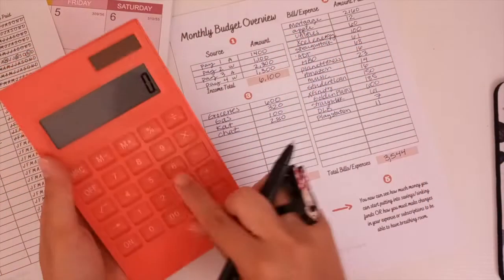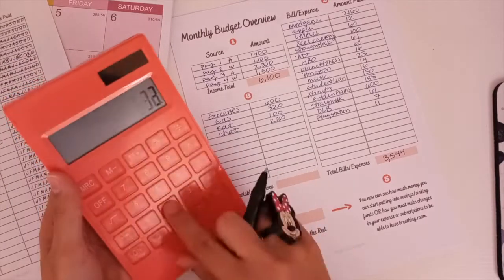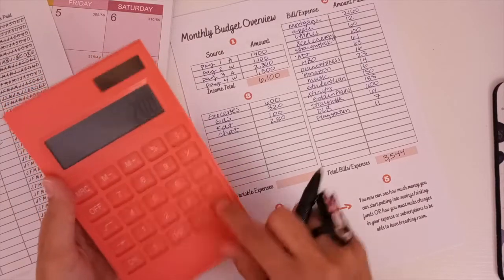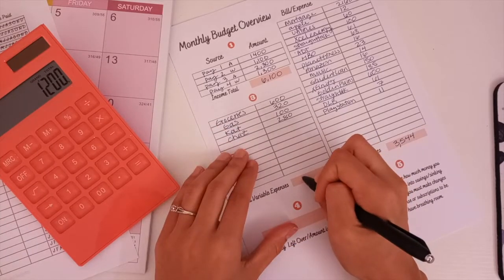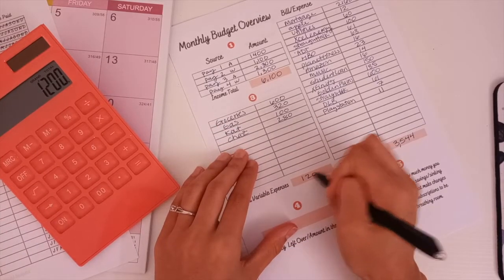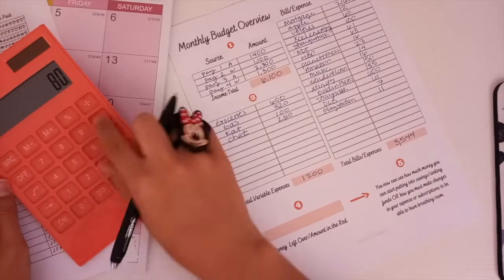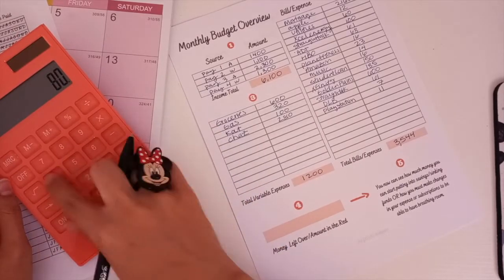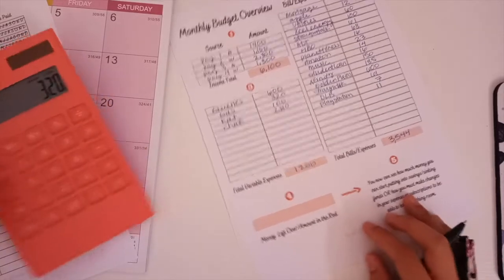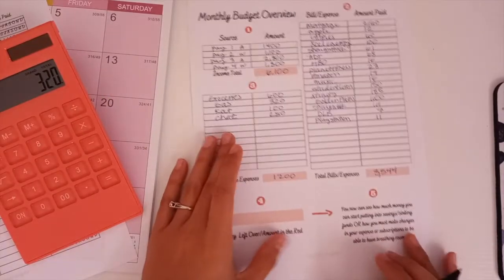So I'm just going to add these up. Okay, so that is $1,200. Let me make sure the gas is right. Yep, $320.